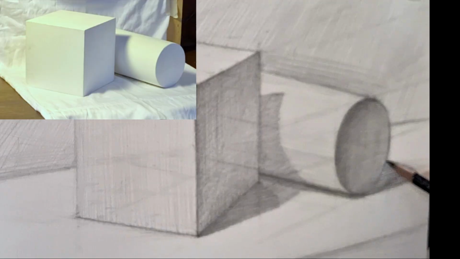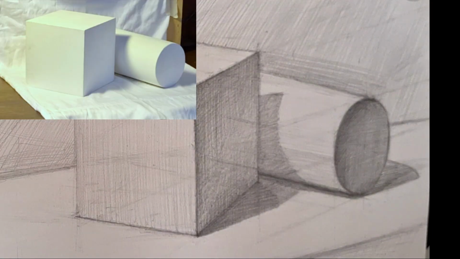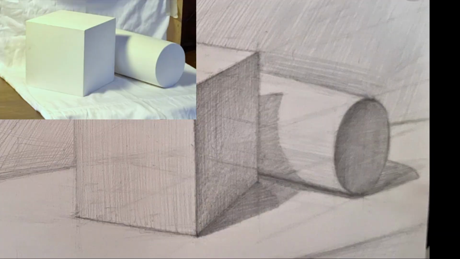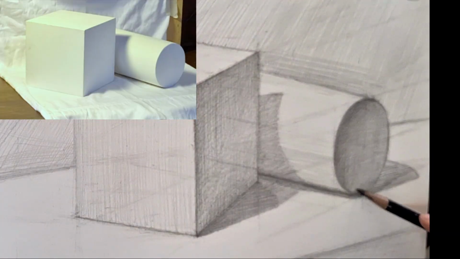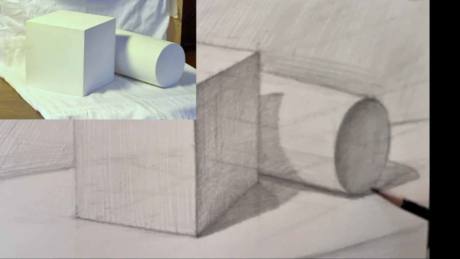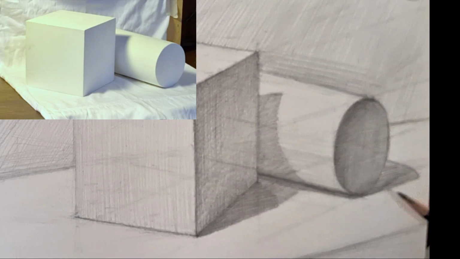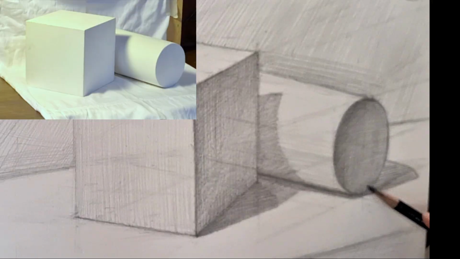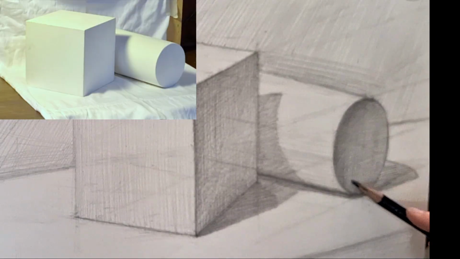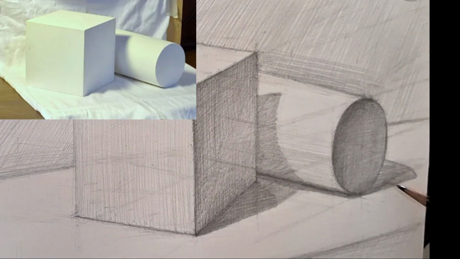The nuances of the lightest reflection we're not going into yet. We're just taking out the three main territories: the darkest of the darks, medium, medium dark here, and the lightest within the shadow.